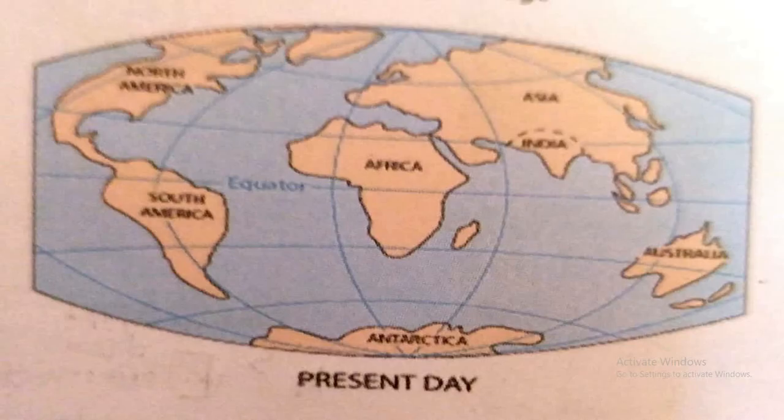Dear children, these tectonic plates are in constant motion, at an average rate of just a few centimeters per year. You know how small a few centimeters is.